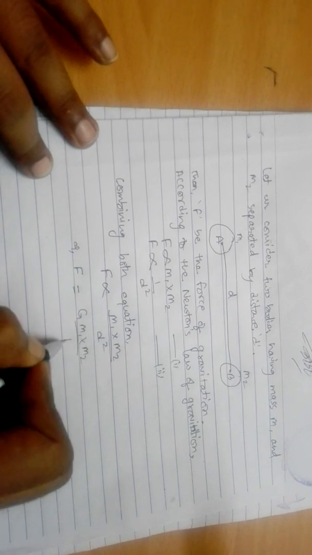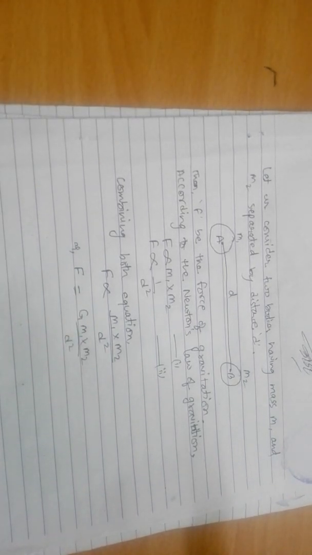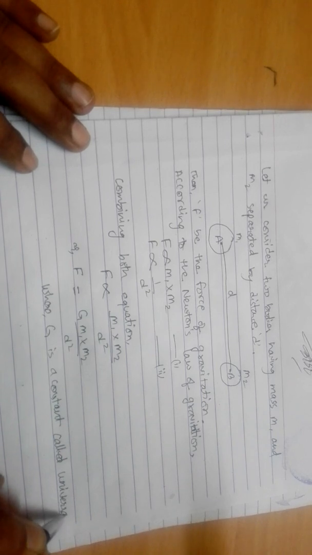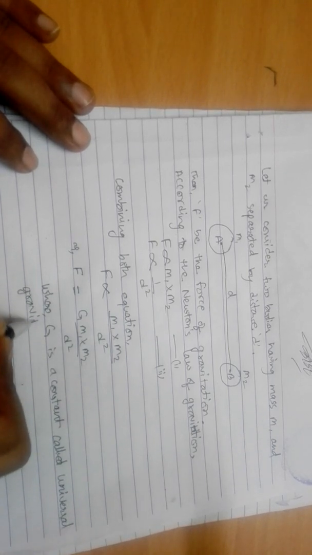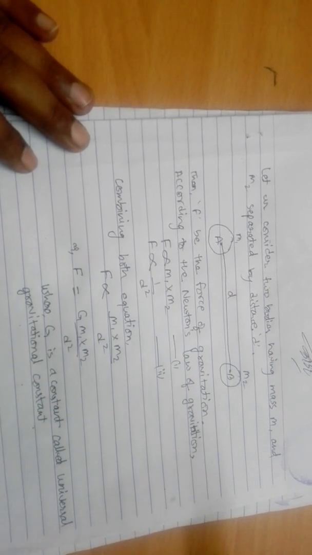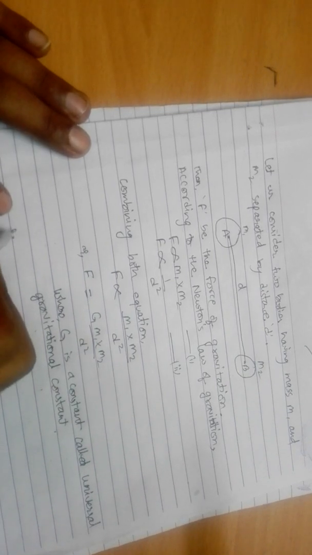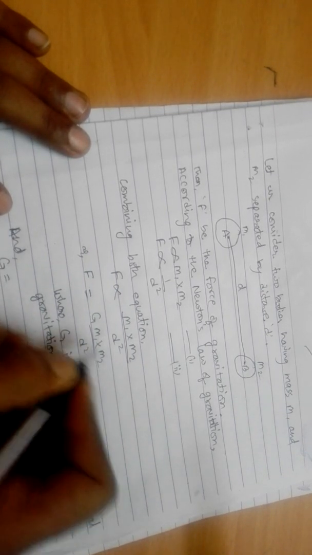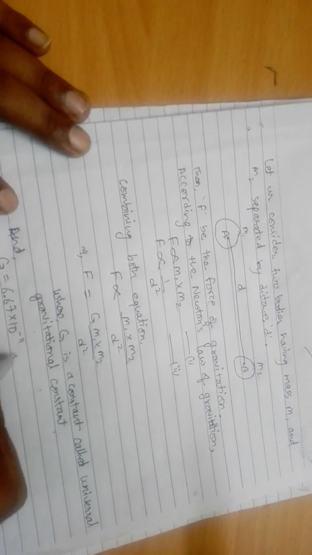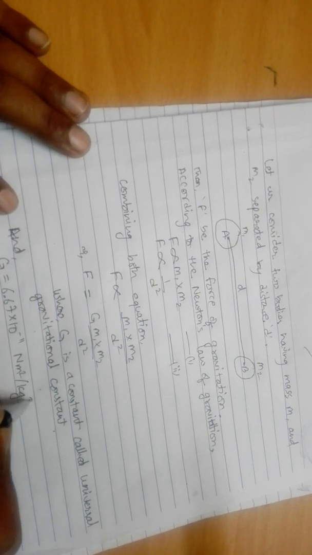So it becomes F equals G m1 into m2 by d square, where G is a constant term, and that constant term is called the universal gravitational constant. Its experimental value is 6.67 into 10 to the power minus 11, and its SI unit is Nm square per kg square.